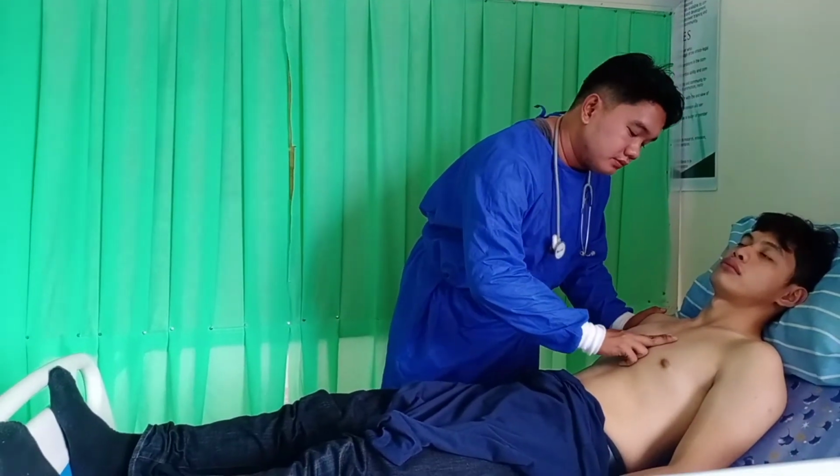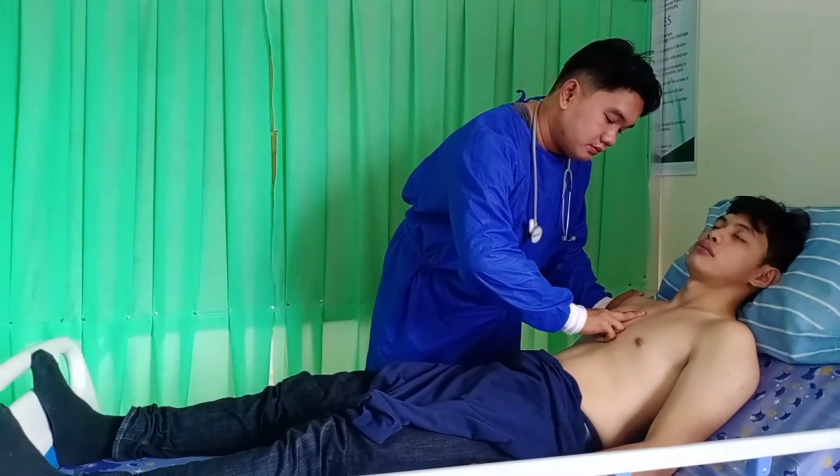Palpate and auscultate for the apical pulse. This is to determine the presence of abnormal pulsation.